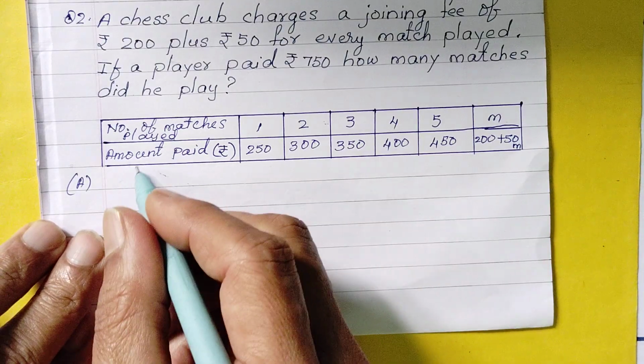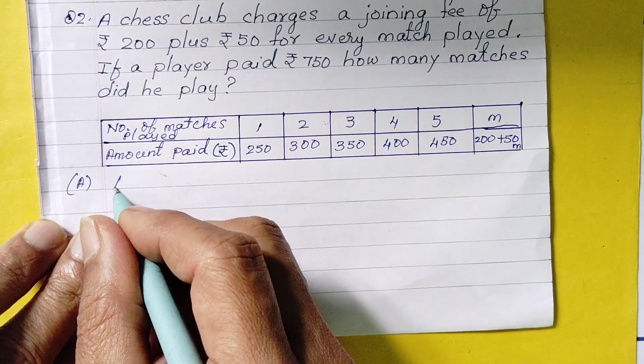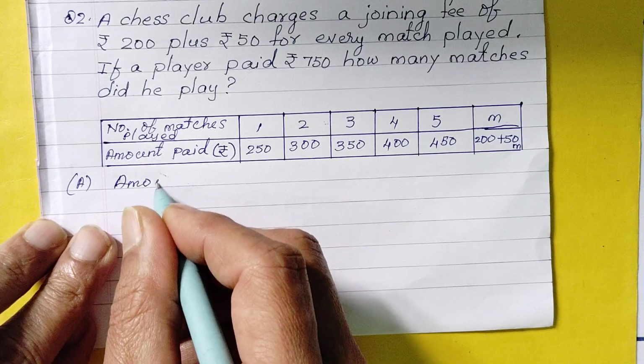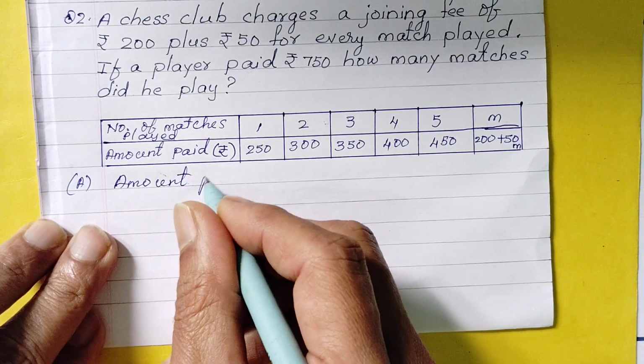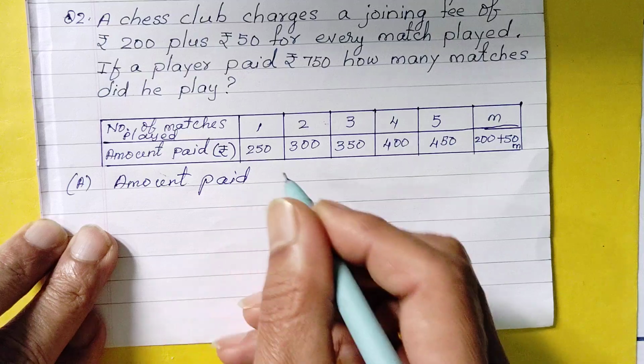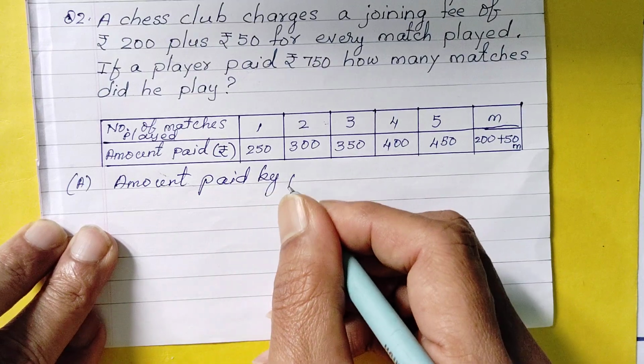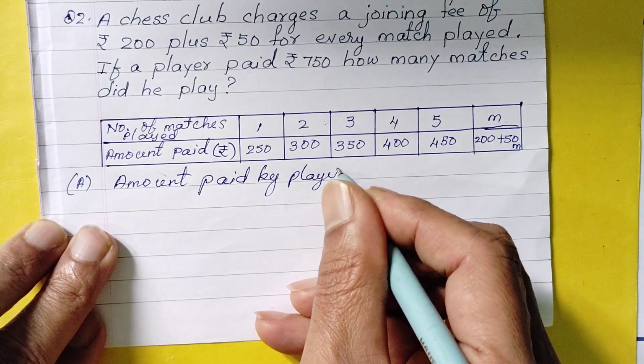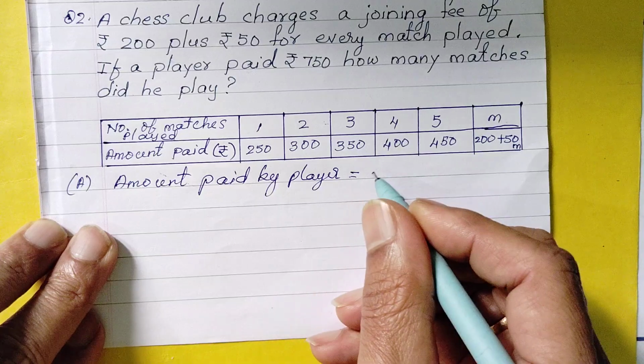So here we can say the amount paid by the player is equal to rupees 750.